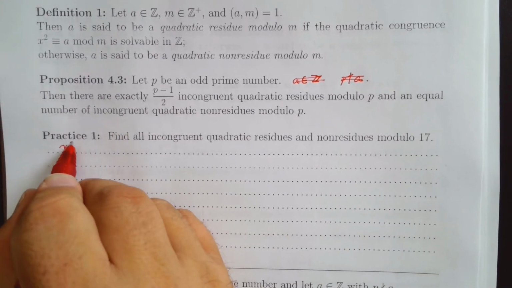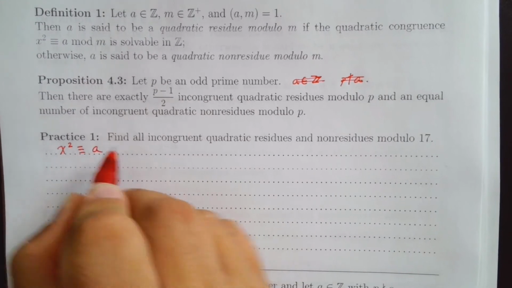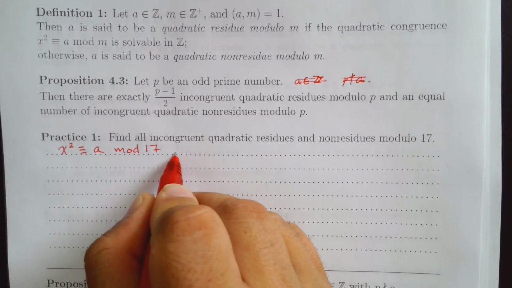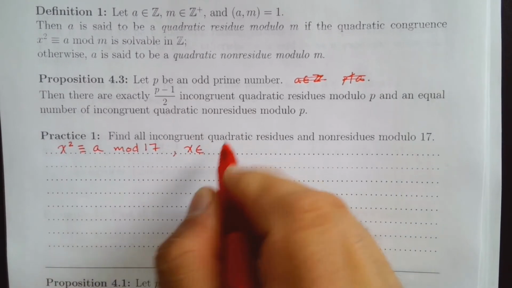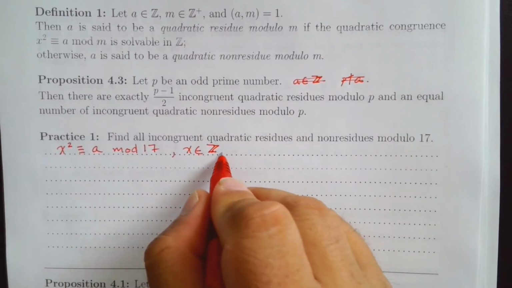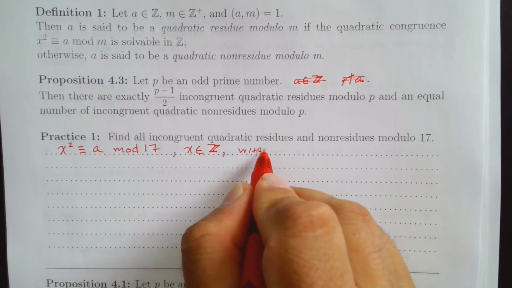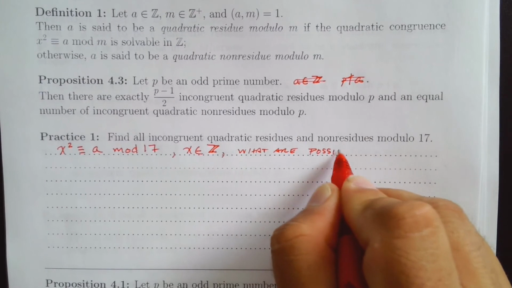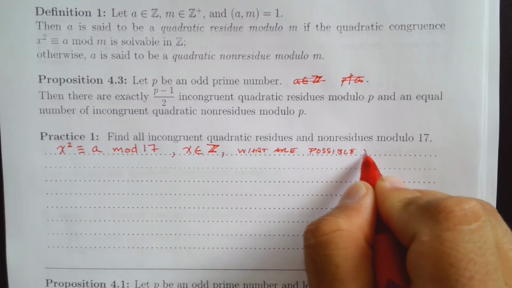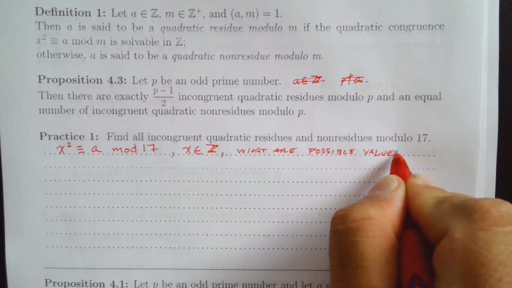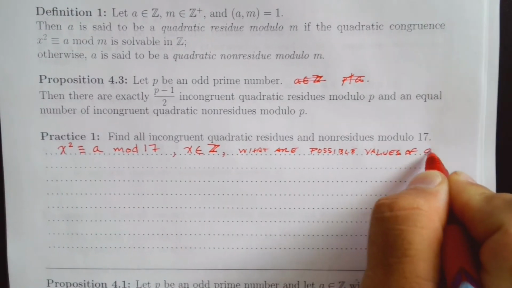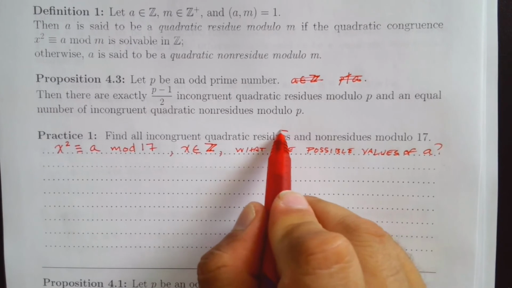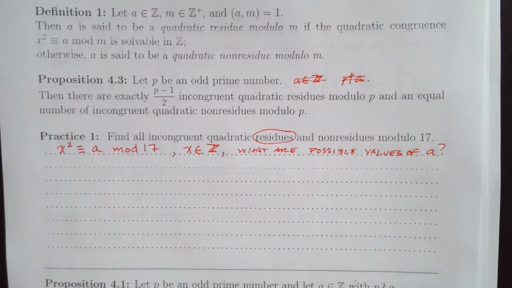Basically, if x squared is equivalent to a mod 17, where x is an integer, what are possible values of a? Those would be our residues.